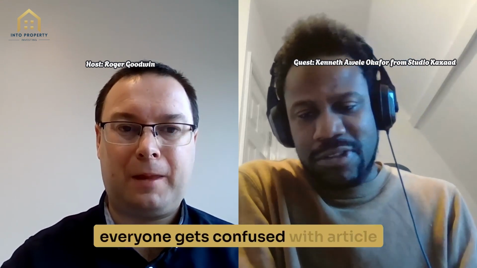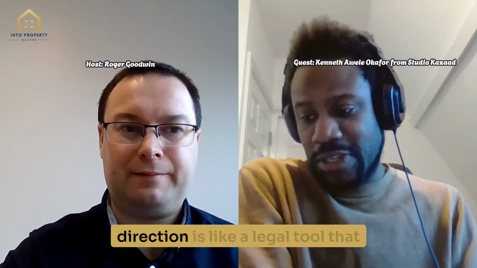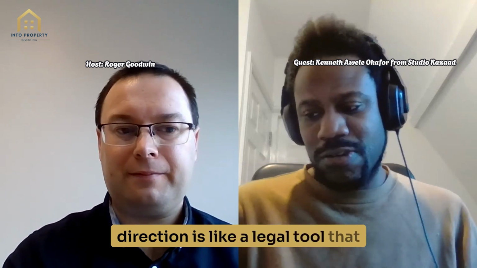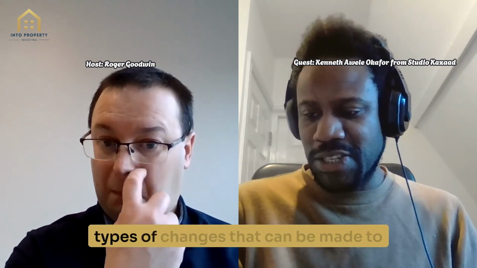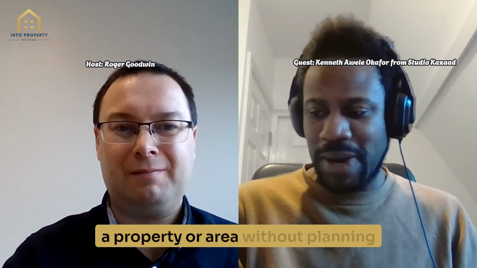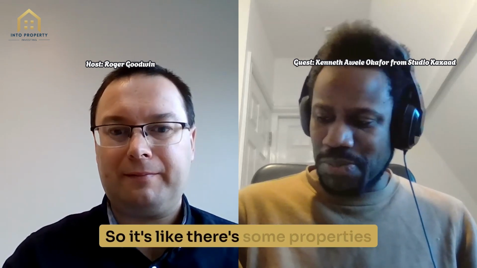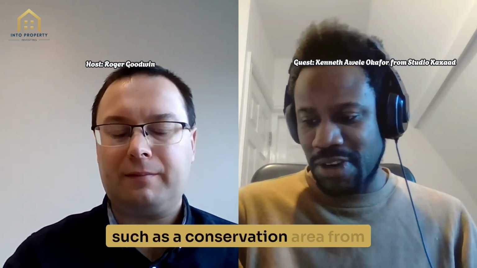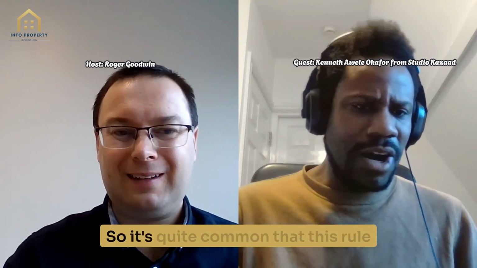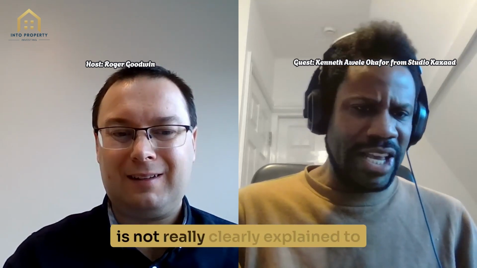Yes, everyone gets confused with Article 4. An Article 4 direction is a legal tool that local authorities use to limit the types of changes that can be made to a property or area without planning permission. It can be used to protect the character of an area, such as a conservation area, from inappropriate development. It's quite common that this rule is not clearly explained to some homeowners or property investors.